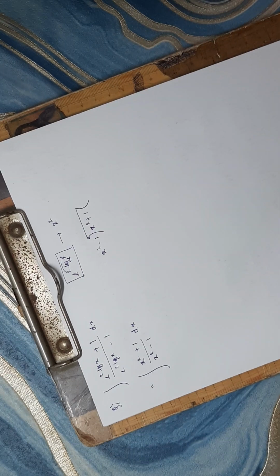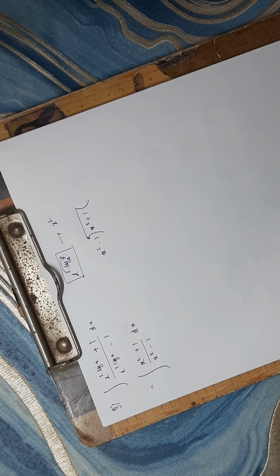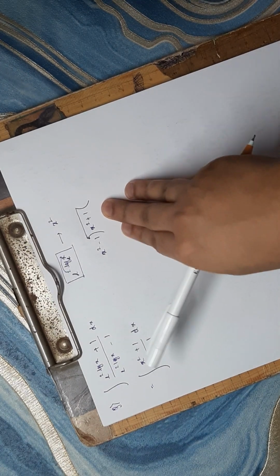The primary motive for me will always be to first remove the variables entirely. And this thing will be very easy in this particular problem. But in the next video, I'll be showing you one problem where it will be a bit lengthier. This is a one-step long division that I'll be showing you here today.